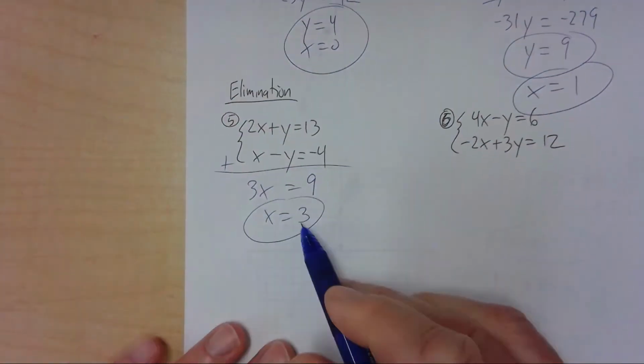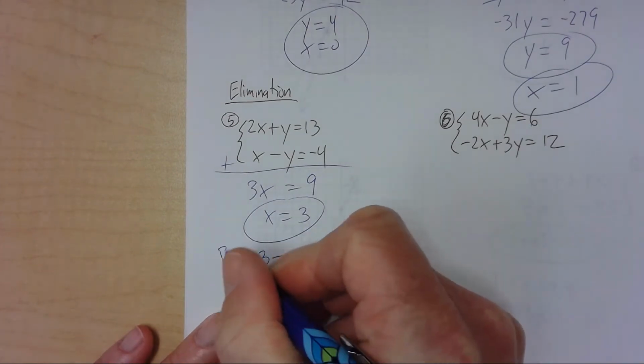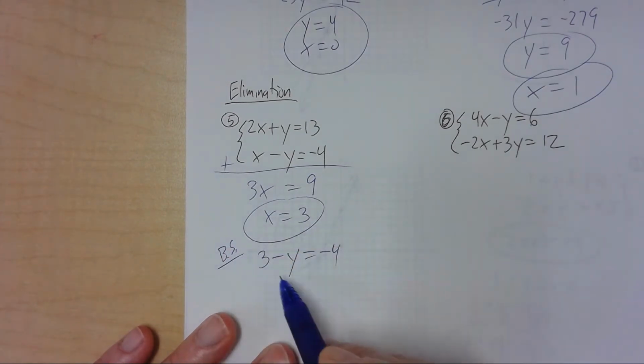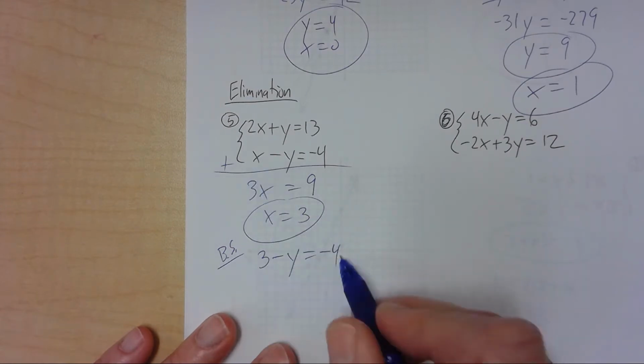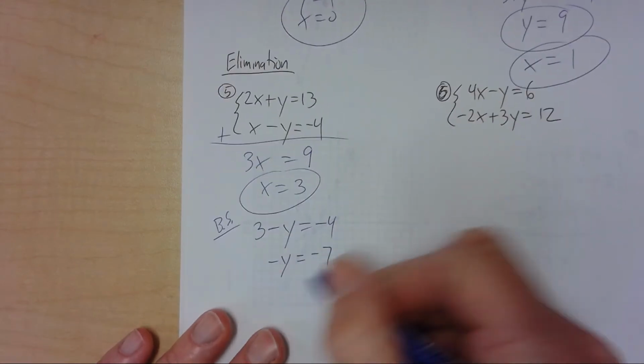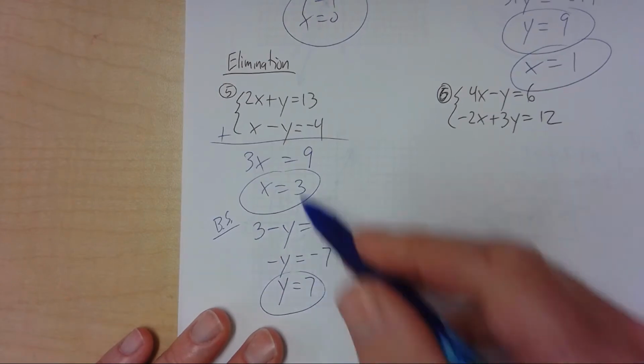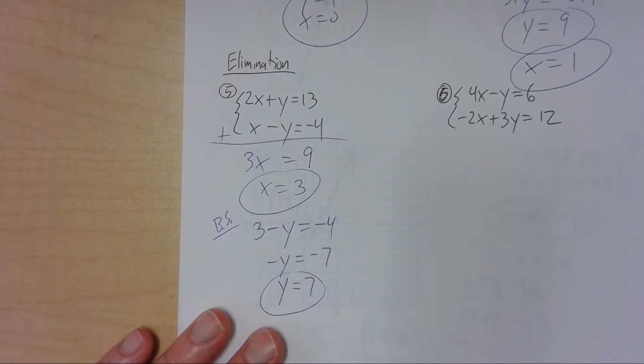Put the 3 back in. 3 minus y is equal to negative 4. I call this the back substitution step. So we take the 3, put it back in for x, and we solve for y. So we're going to subtract over the 3, so we get negative y is negative 7. Divide by the negative, y is equal to 7. So y is 7 and x is positive 3.